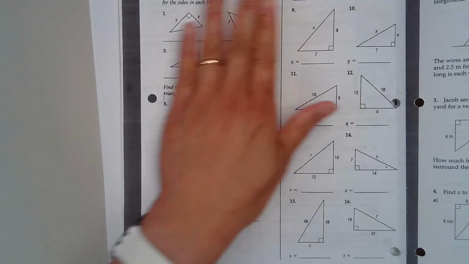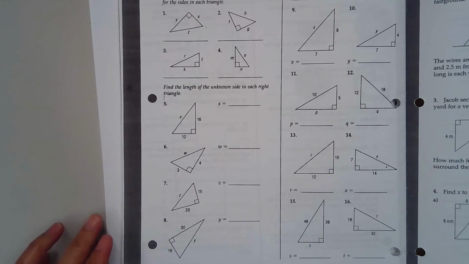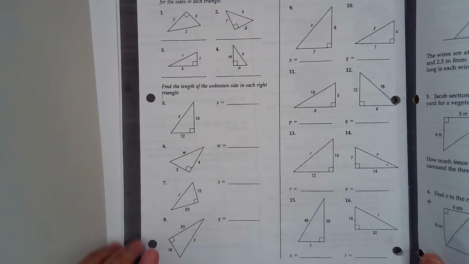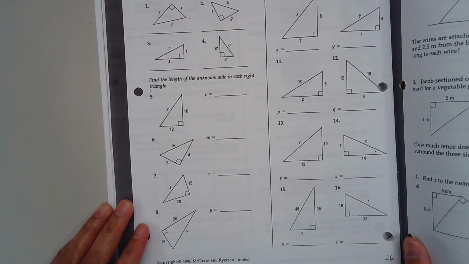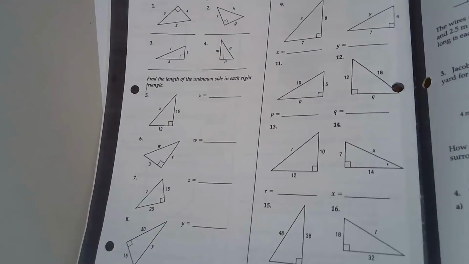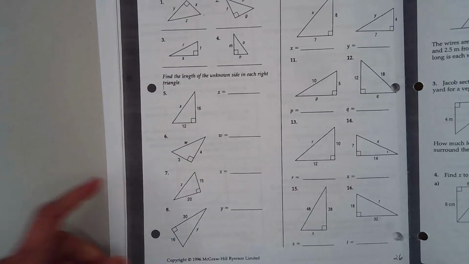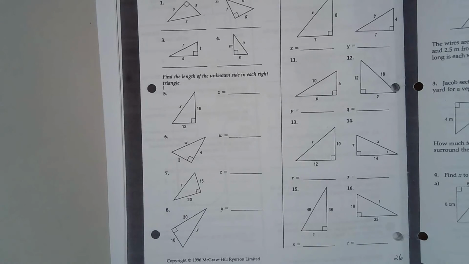Circle the ones that I'm going to assign to you. If you could turn to page 26.